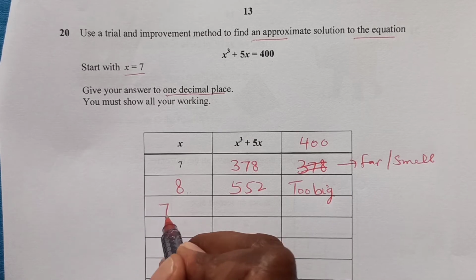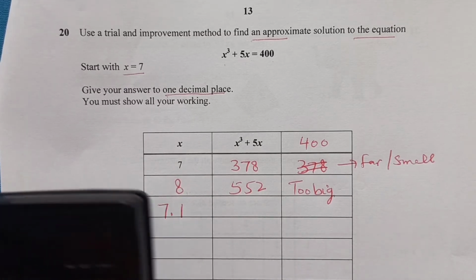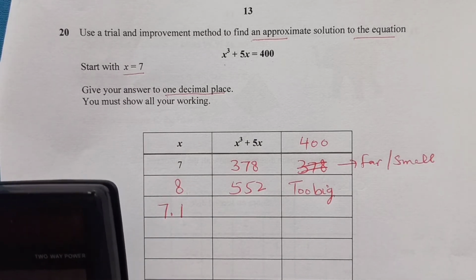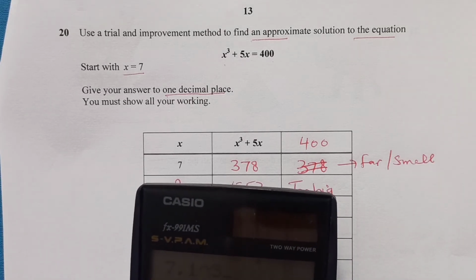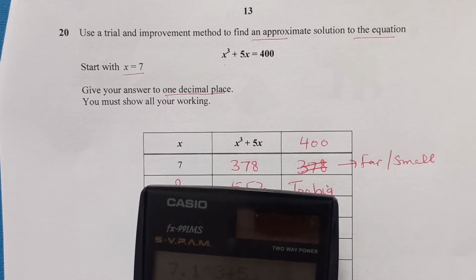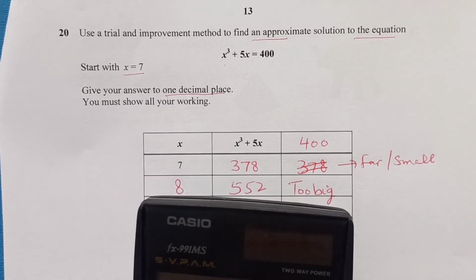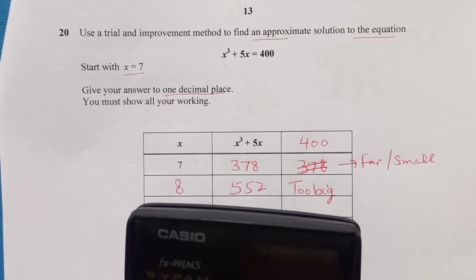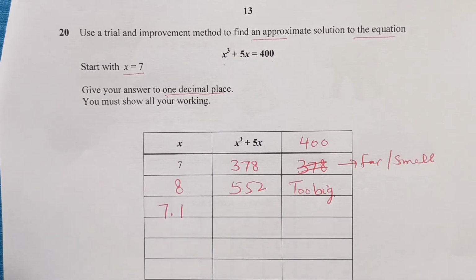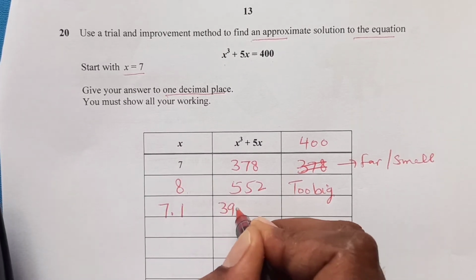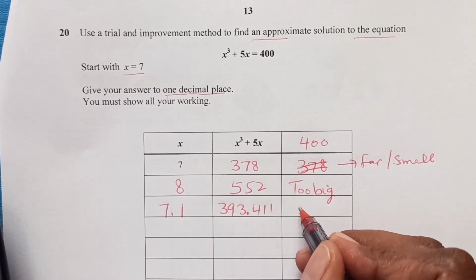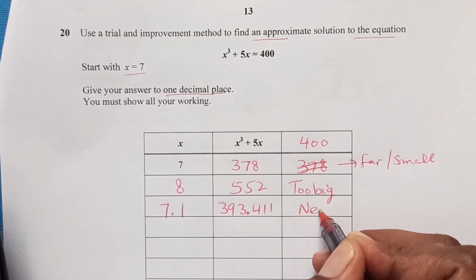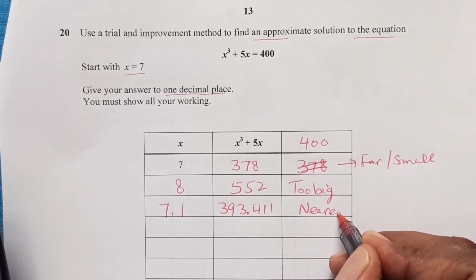So let's see 7.1. For 7.1, it is 7.1 power 3 plus 5 times 7.1. So it is 393.411, right? So this is nearer. Now it's closer to 400, right?